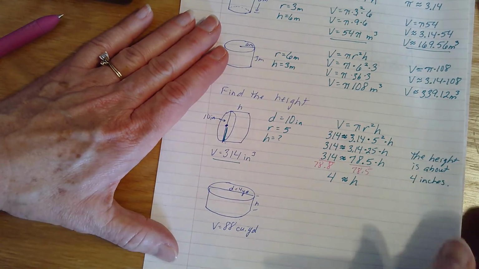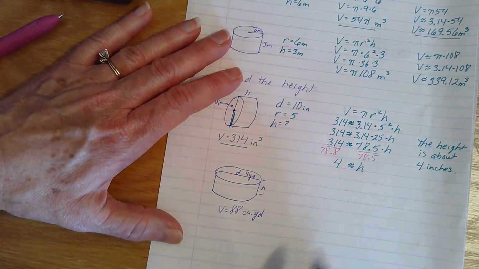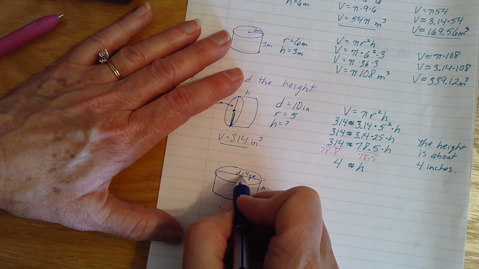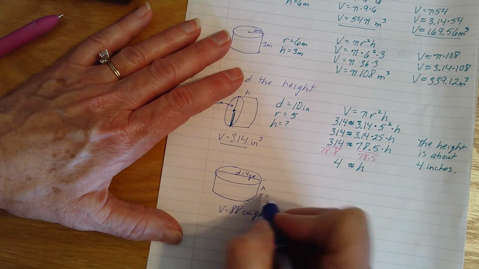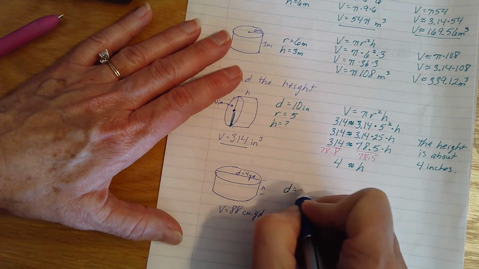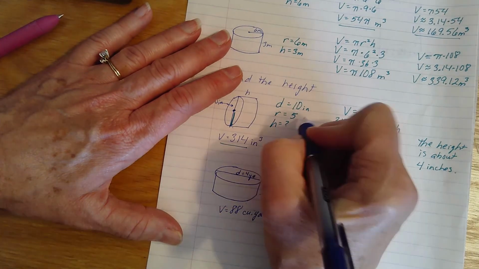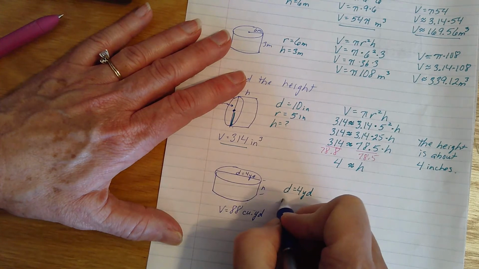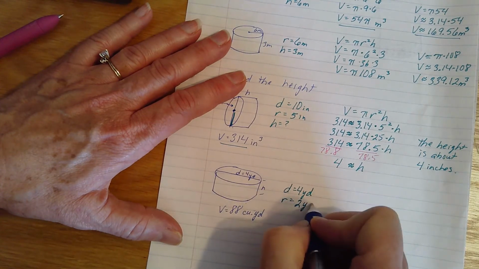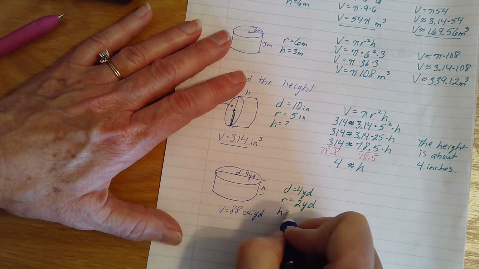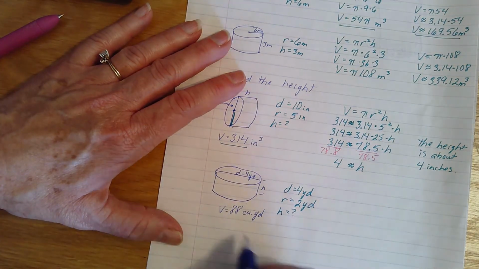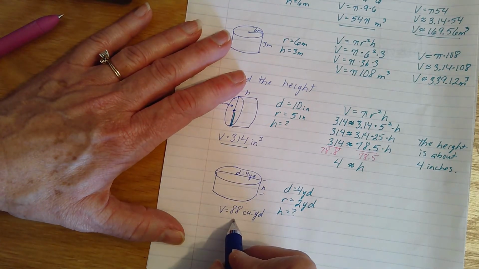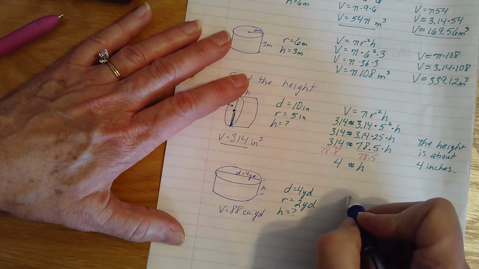Okay, we've completely solved that problem. And we've got one final problem. They give us a diameter of 4 yards. We need to find the height. So the diameter equals 4 yards. I need to make a note, sorry, that was inches. The radius will be 2 yards. The height is mysterious at this point. Our volume is 88 cubic yards, so our units do match.